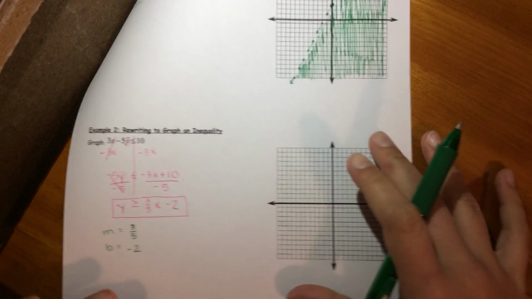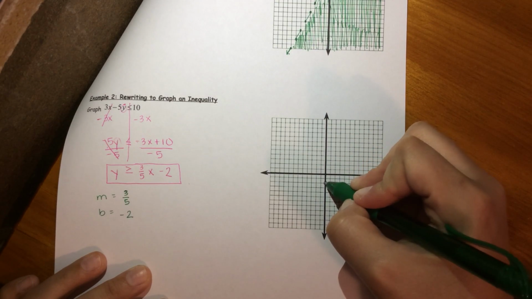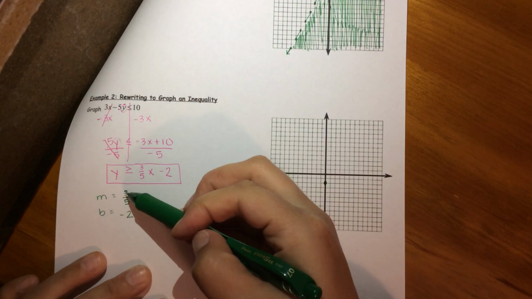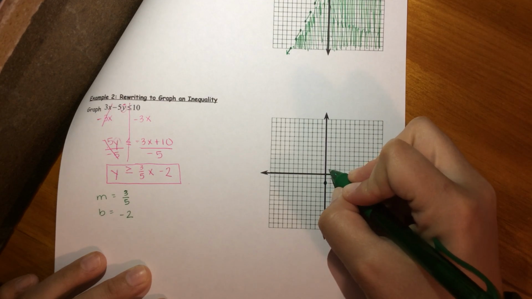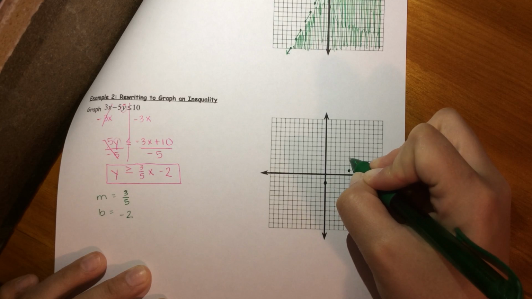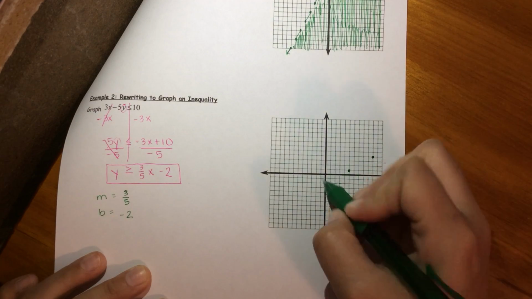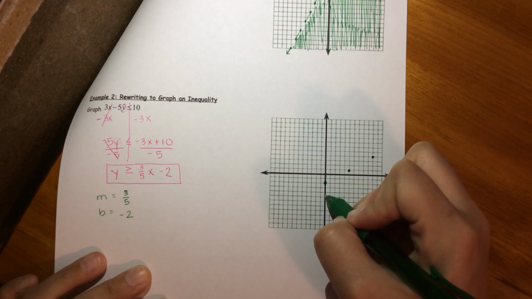So then come over to your graph. Y-intercept of negative 2, go down 2. A slope of 3 over 5, so rise 3, run 5, 1, 2, 3, 4, 5. Then 1, 2, 3, 4, 5 again, down the opposite direction.